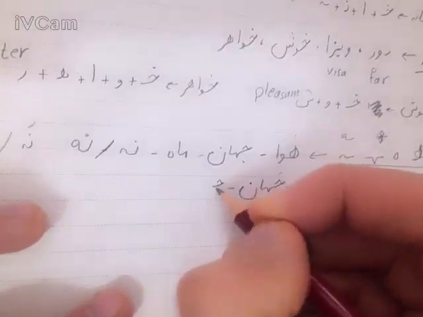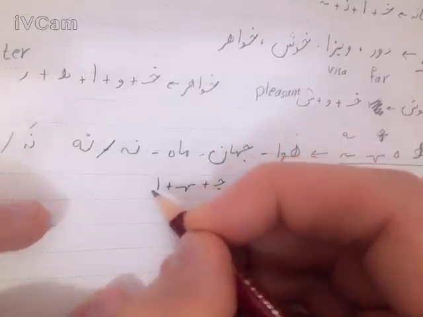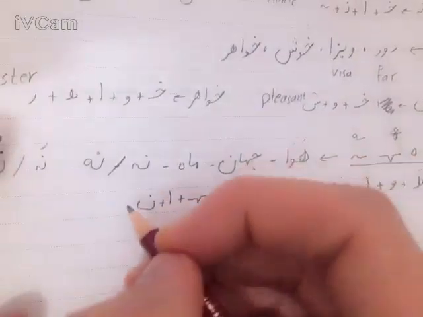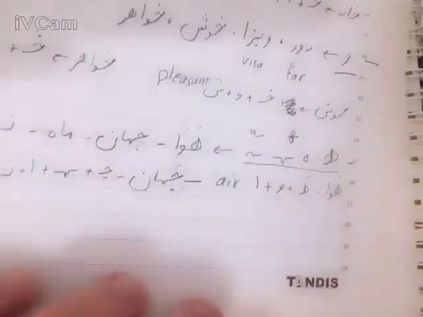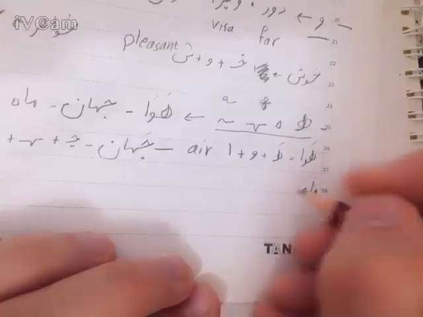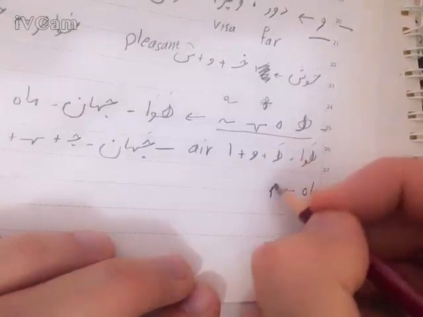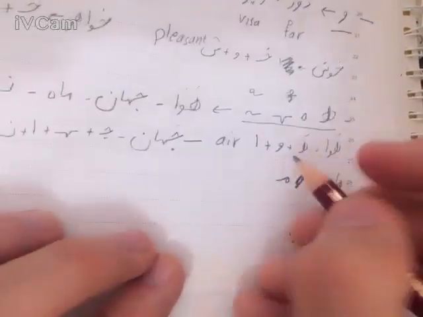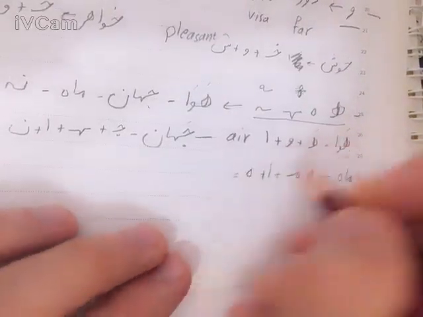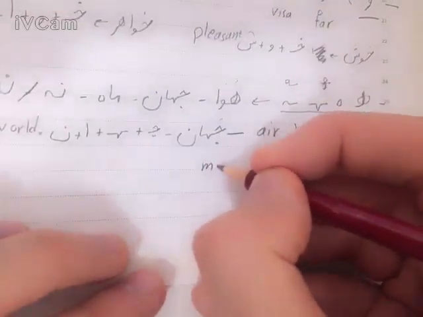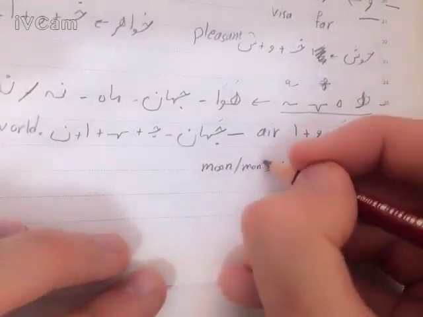Like J plus he plus A plus Ne, the world. We have Moh, M plus O plus H, the small one, plus A plus He, which is either moon or month, depending on the sentence.